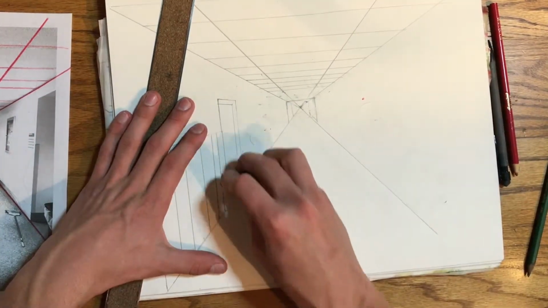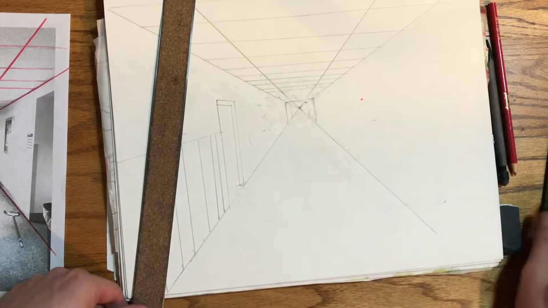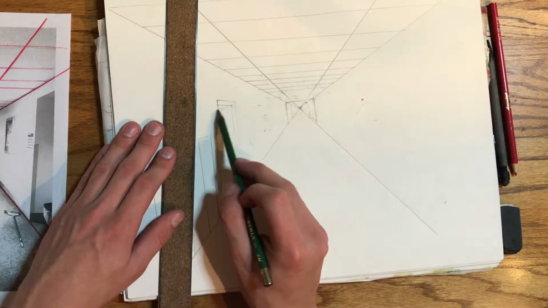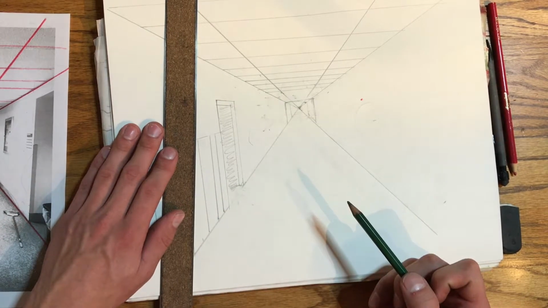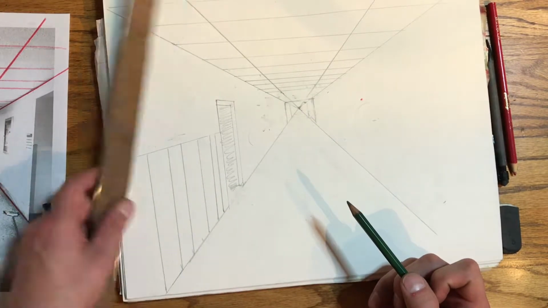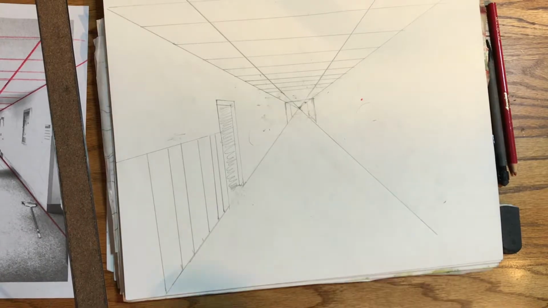And we still got that line there, so we'll erase that. Then we'll just take a little shading, shade it up. And there we have it. That's the door, also called the bump-in.